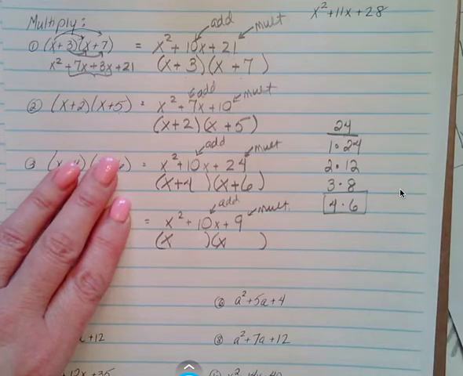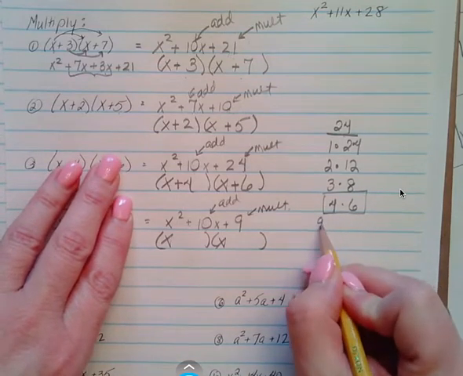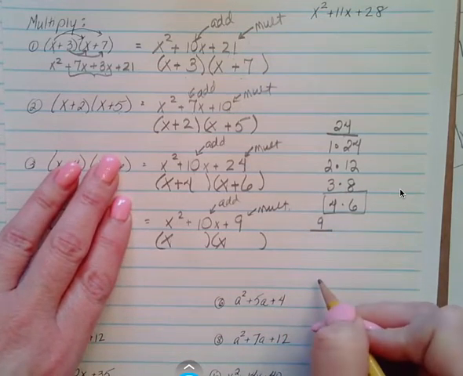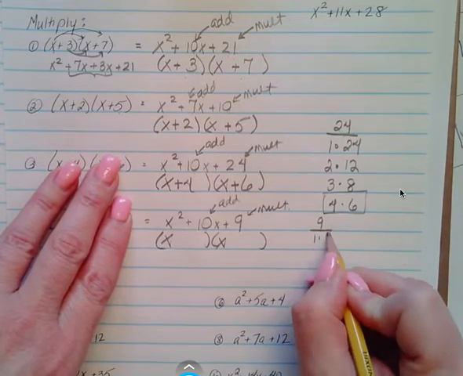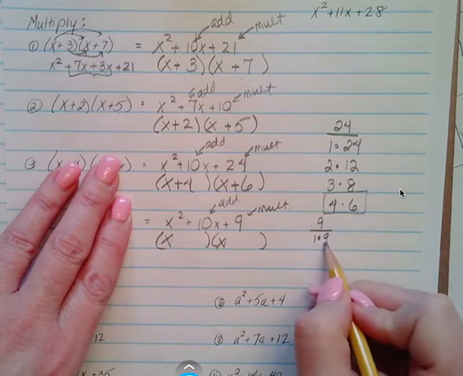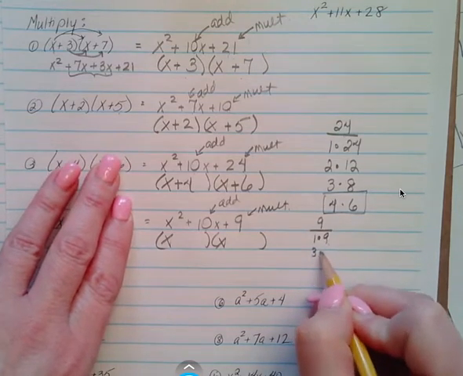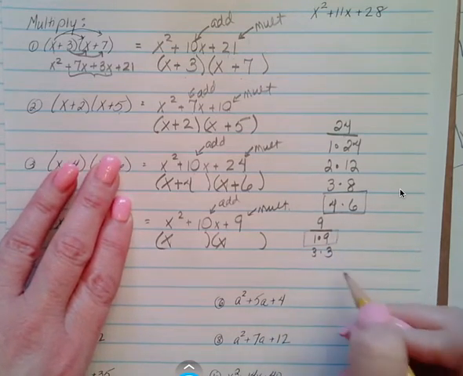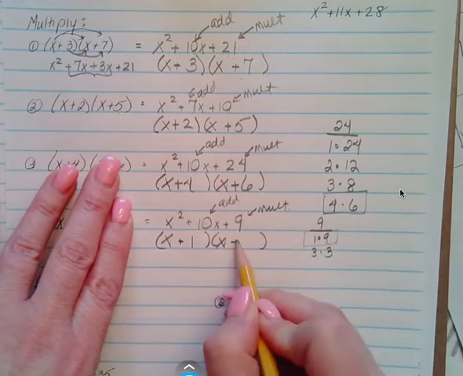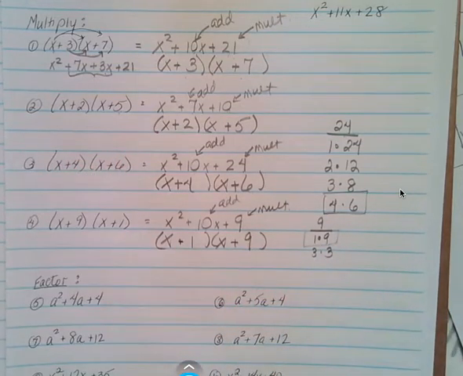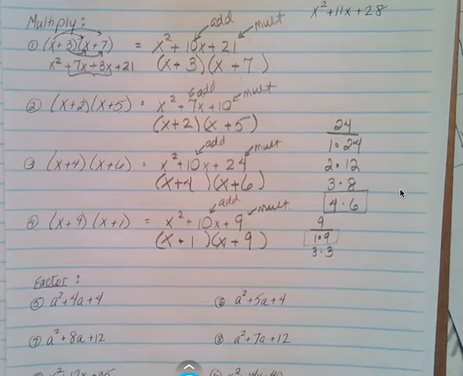So sometimes when I'm totally drawing a blank, I'm still going to do my pairs of numbers over here, even for a smaller number. Always remember the 1 times itself first. 3 times 3, oh, and there it is. So sometimes this is the one that we forget. Plus 1, plus 9, and then we're feeling pretty good about that.